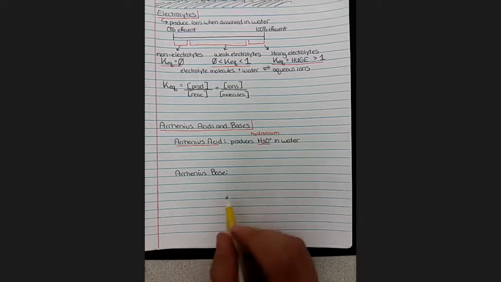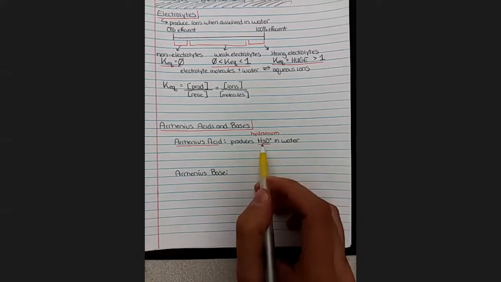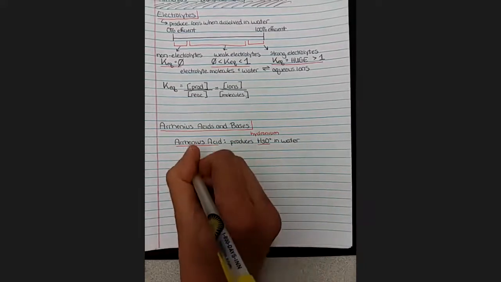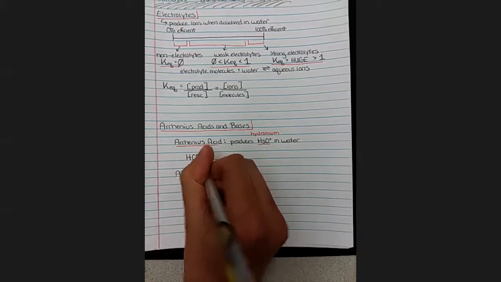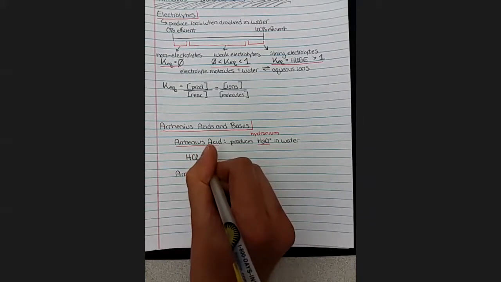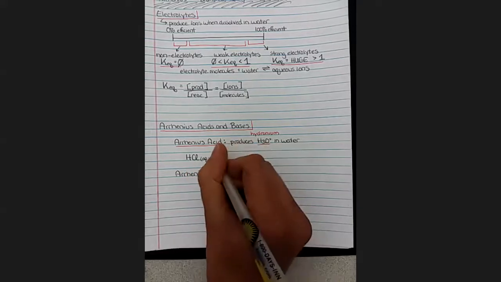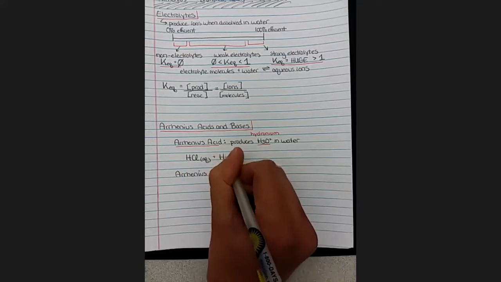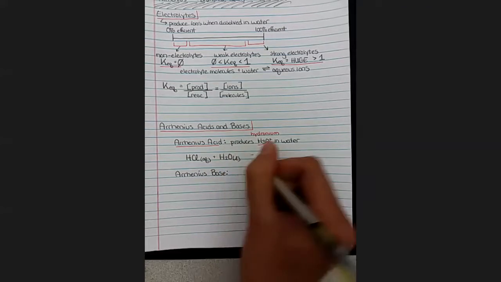Okay, so let's write a reaction where we can see an acid producing H3O plus. So here's an acid that we know, hydrochloric acid, and it's going to be aqueous because it's in water. Water is a liquid.